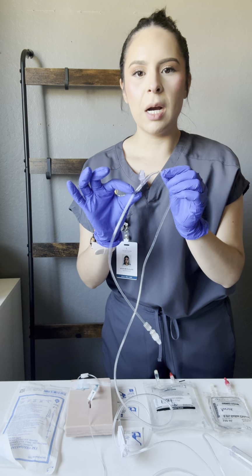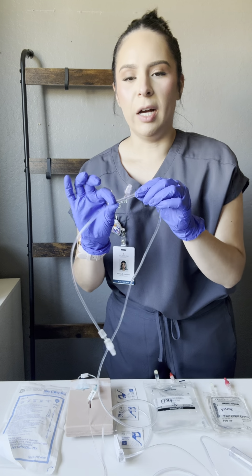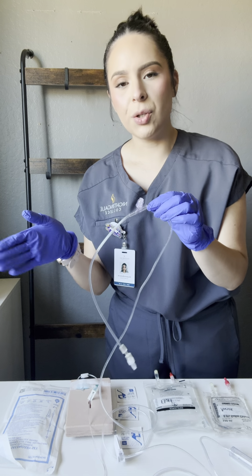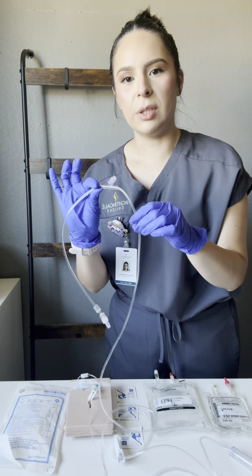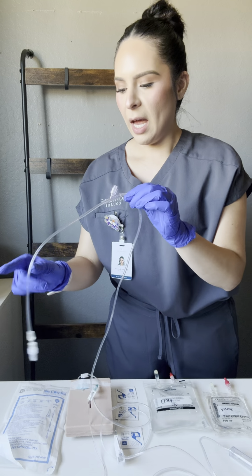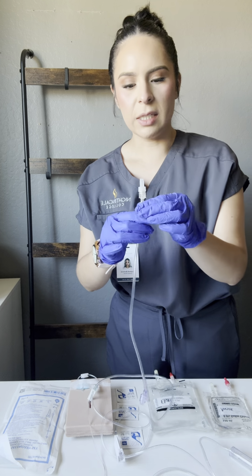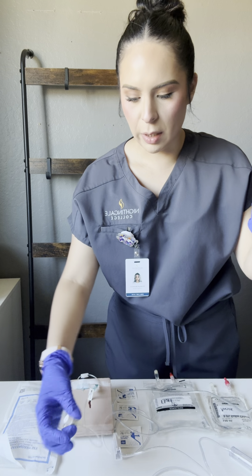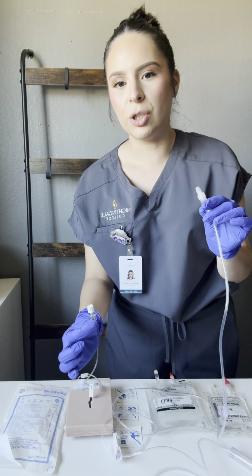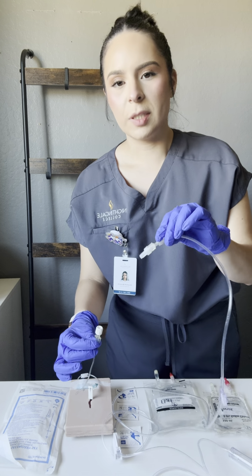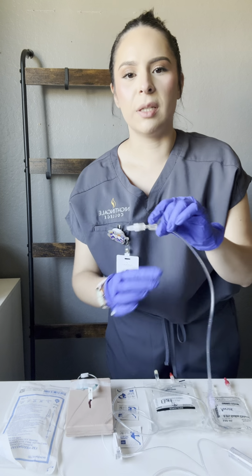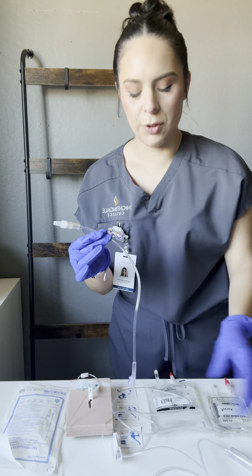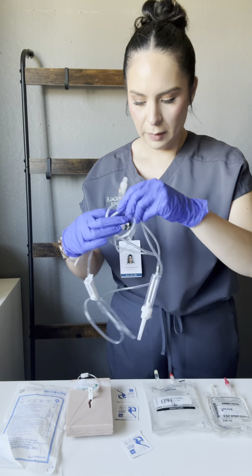This port here helps us administer additional fluids or medications using only a single IV line. And then this end here is called the adapter end. The adapter end connects to the end of our patient's luer lock, which helps deliver the fluids or medications into the patient's IV.